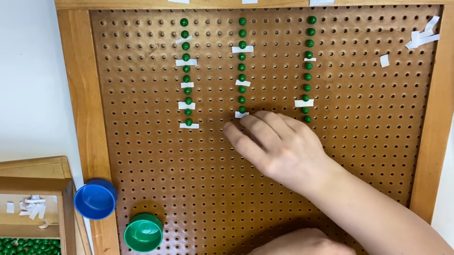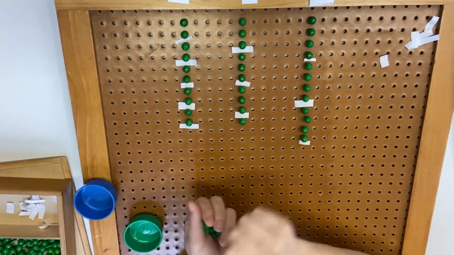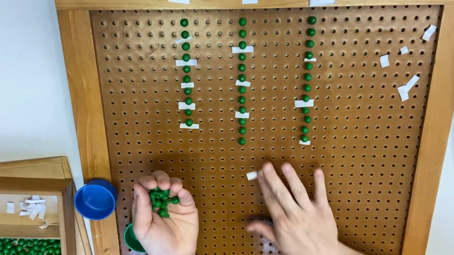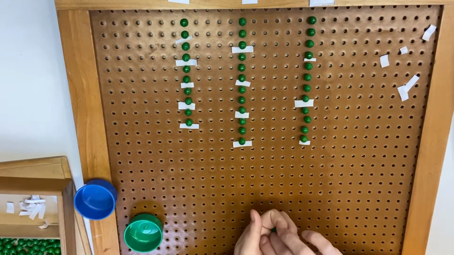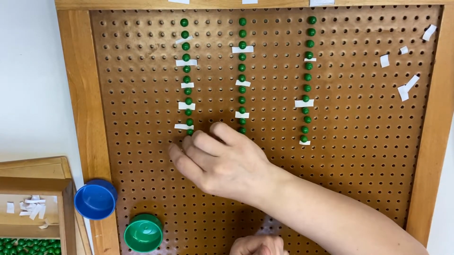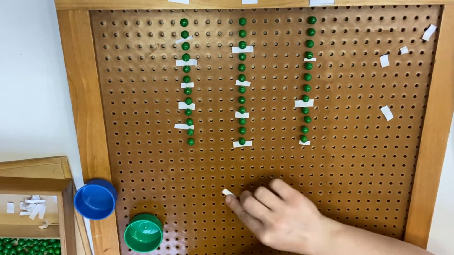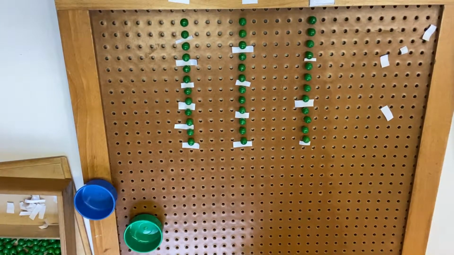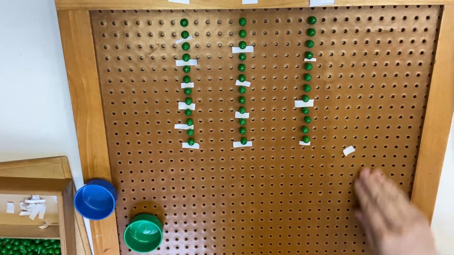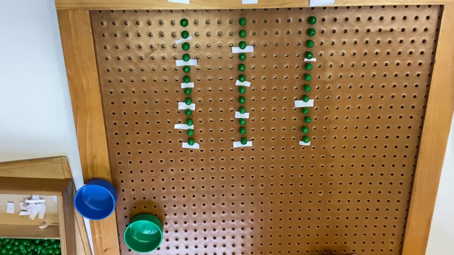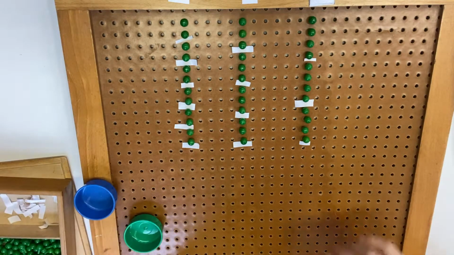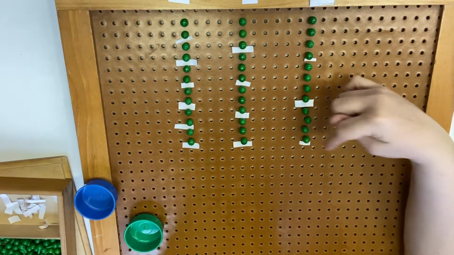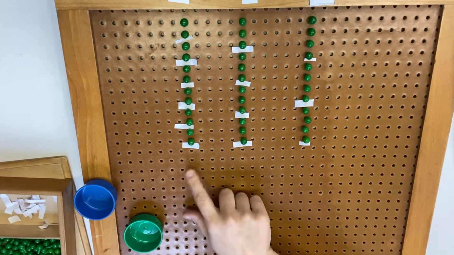Now 3 is our shortest. And 2 is our shortest. Let's take a look now. Which one is our shortest? Whoa, look at that. Our lines are equal. So let's take a look at the number we made in these lines. 1, 2, 3, 4, 5, 6, 7, 8, 9, 10, 11, 12. We made the number 12 in each of these lines.